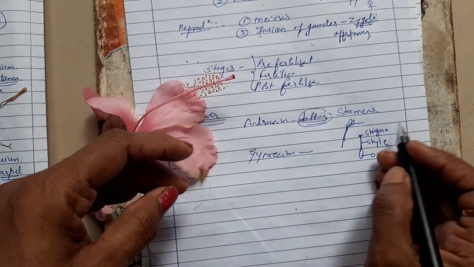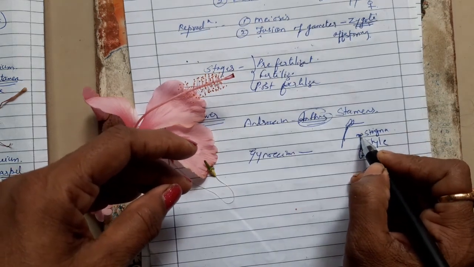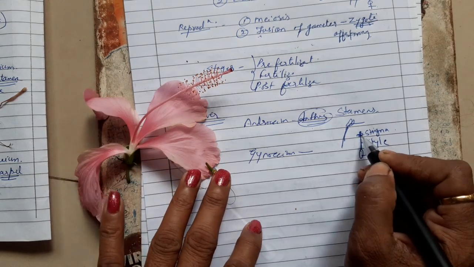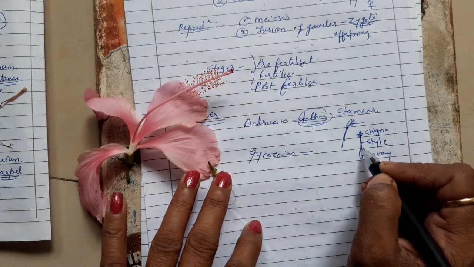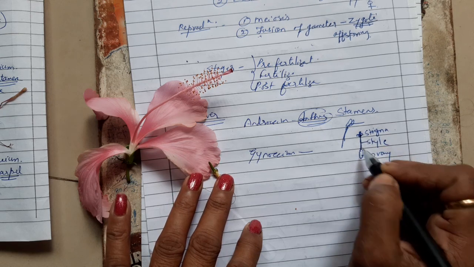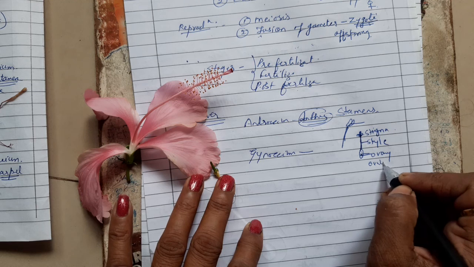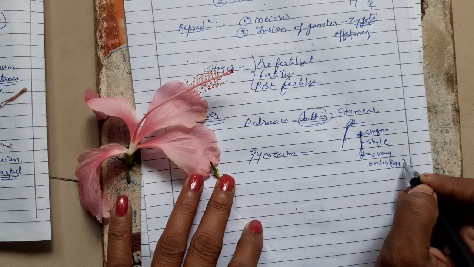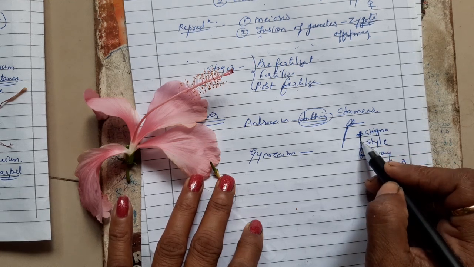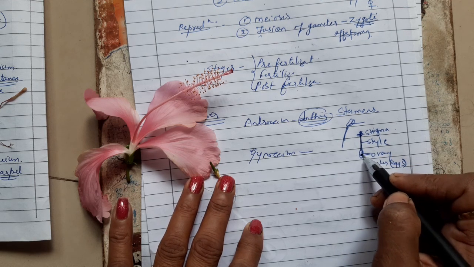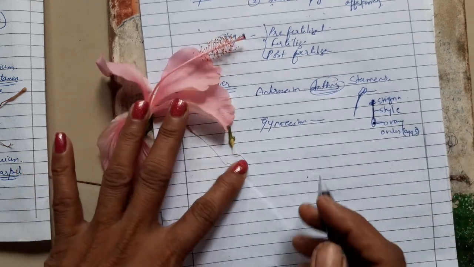Now the stigma is a flat or bulb-like portion because the pollen grain sits here, and from this pollination takes place, meaning the pollen tube grows and goes down. Inside this ovary there are ovules, and ovules contain the eggs. So the male gamete reaches the eggs through this style at the time of fertilization.